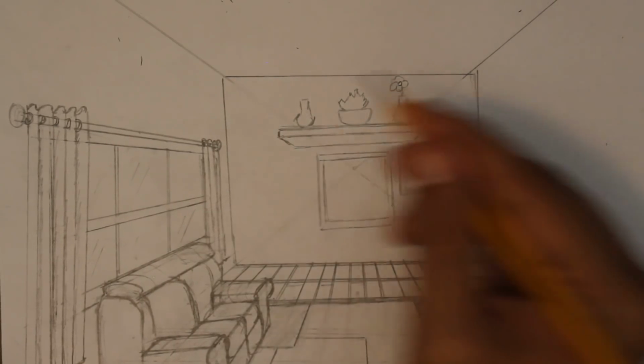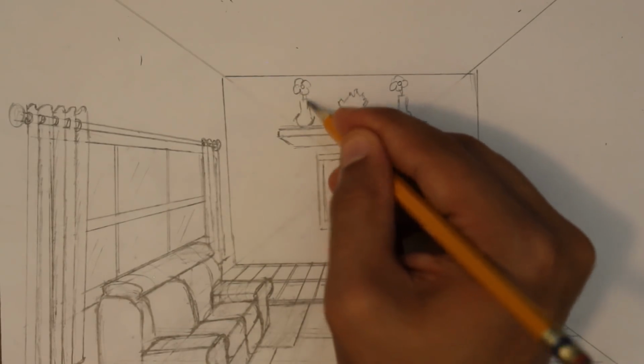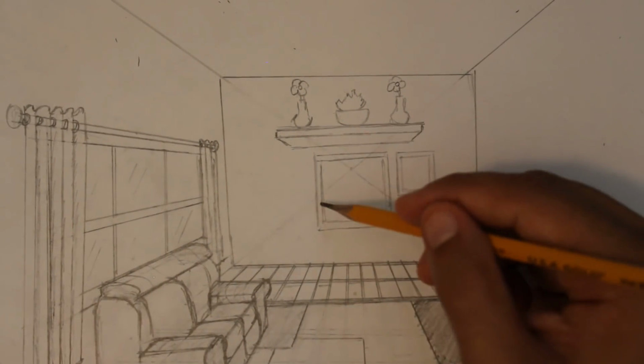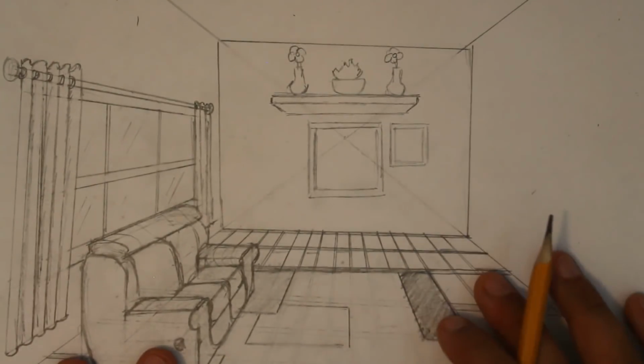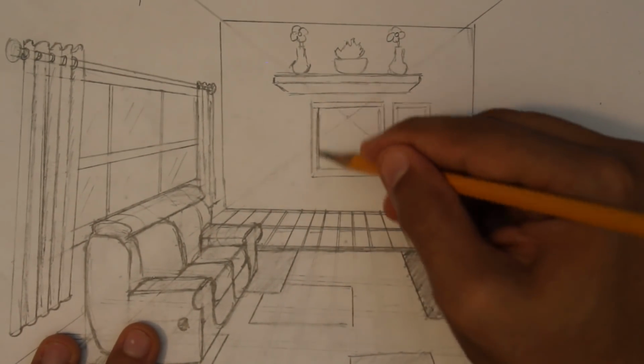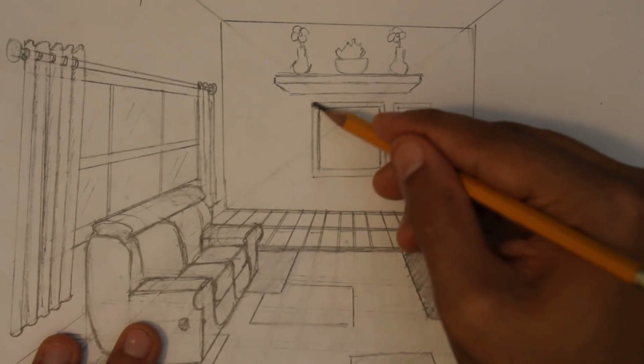A little flower. So you have to systematically go space by space, and you have to fill in the space with something that would be somewhat realistic.